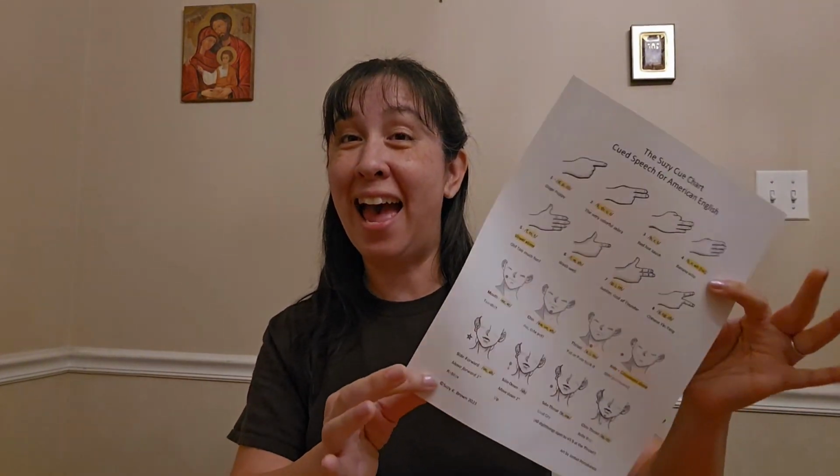So applying that to all, you get pay, poi, pie, and pow. Okay, that's actually it. That is everything you need to know about the cued speech chart. Yay! Okay, thank you very much.